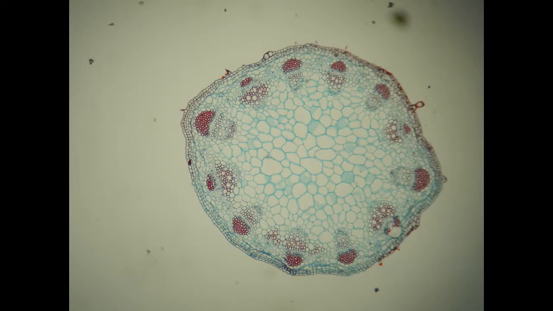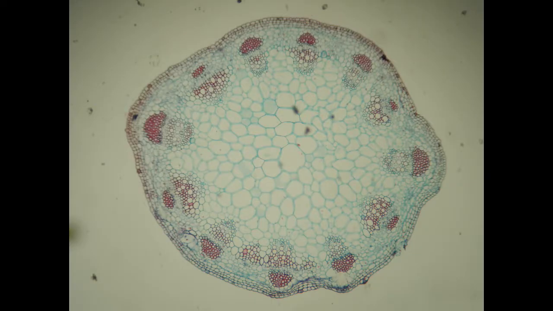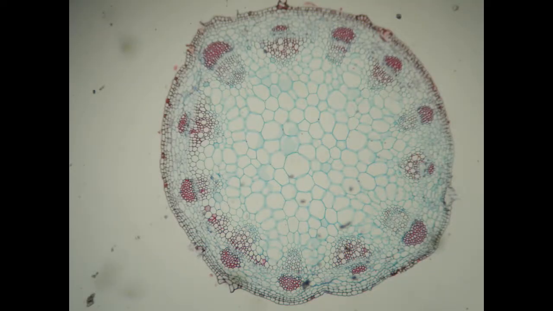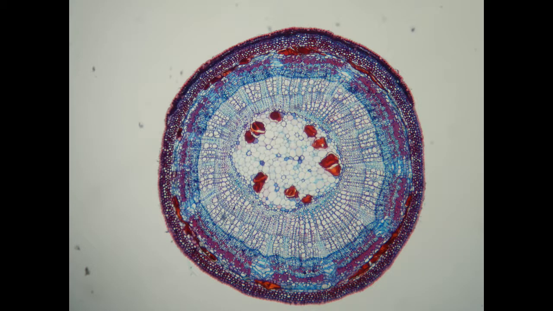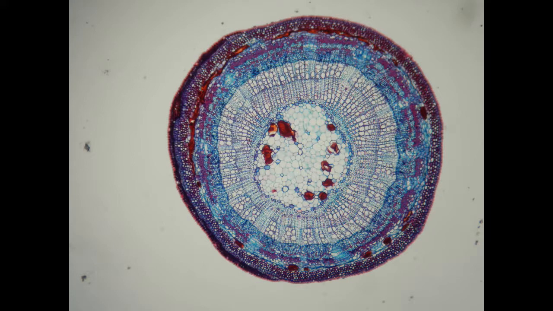Finally, you can observe the differences in the roots of an annual dicot, in which there is no secondary growth, no additional layers being added with each year, and a perennial dicot, in which there is secondary growth, and one can observe that there are different layers of xylem which have been added, secondary xylem, in addition to the original primary xylem.